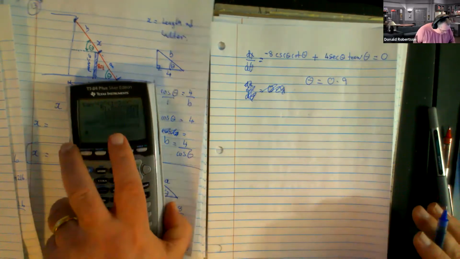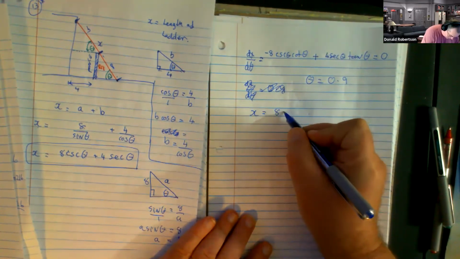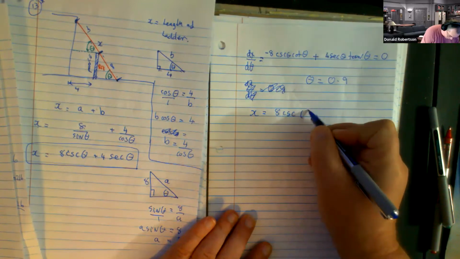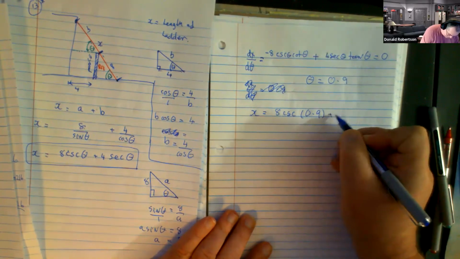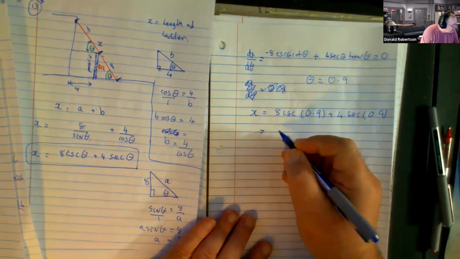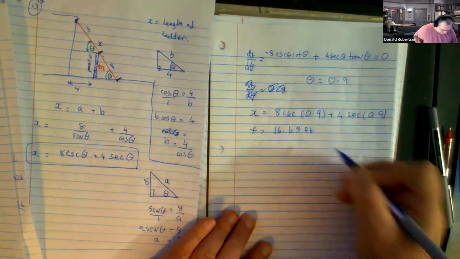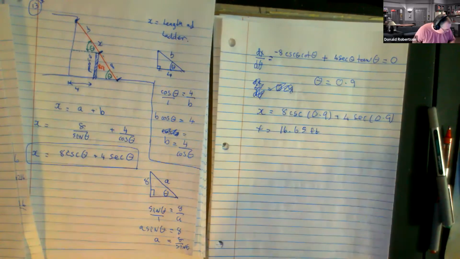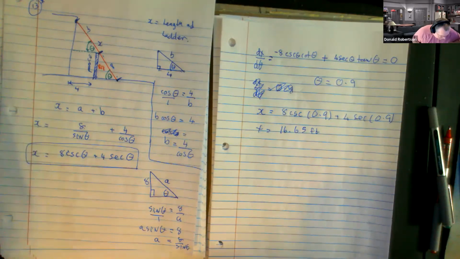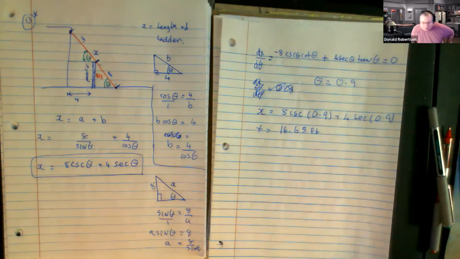And so what is the smallest, shortest ladder length? 8 cosecant of 0.9 plus 4 secant of 0.9. And that gets us about 16.65 feet. Now I can tell you right now, if I gave that to my Calc 4, I'd be lucky if 10% of them could do it. So if you can follow this one, you're as good as they are.